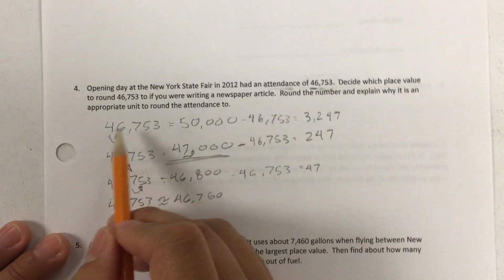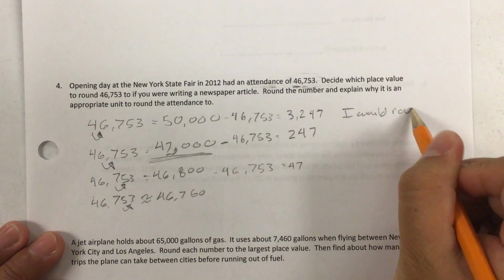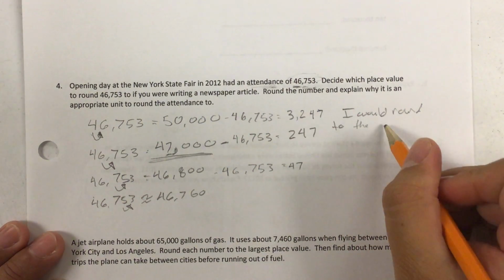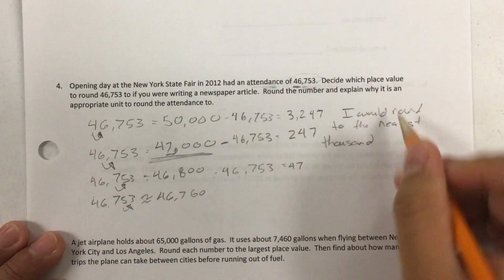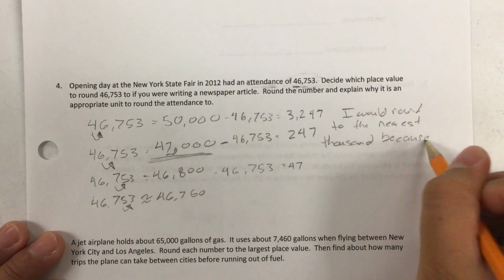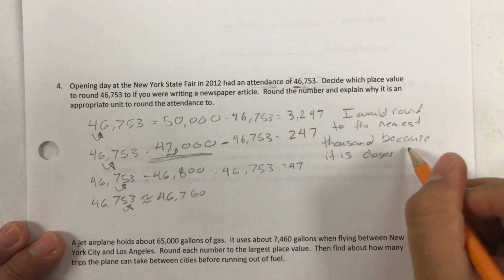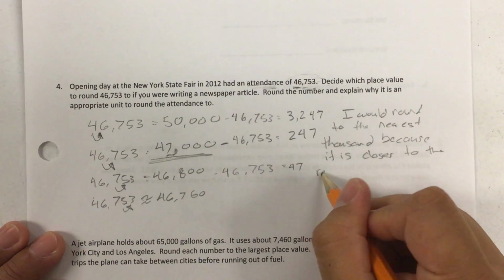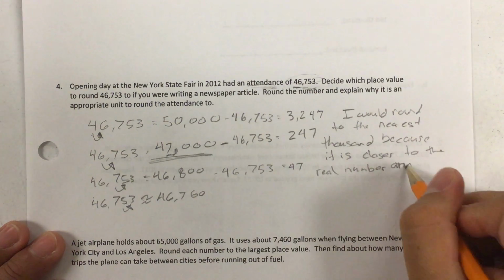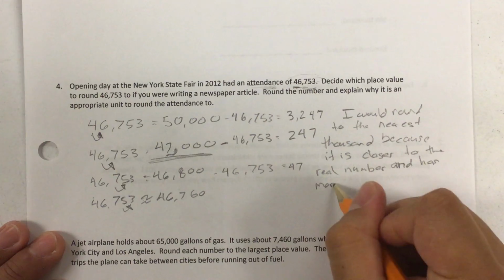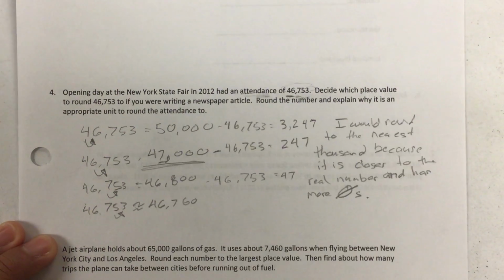So now explain why it's an appropriate unit. So I would round to the nearest 1,000 because it is closer to the real number and has more zeros. It's easier to look at, okay?